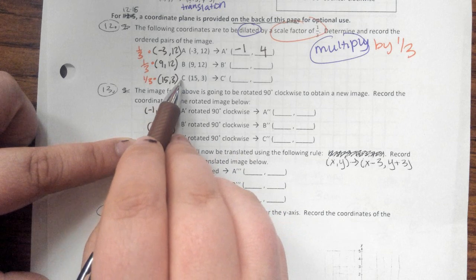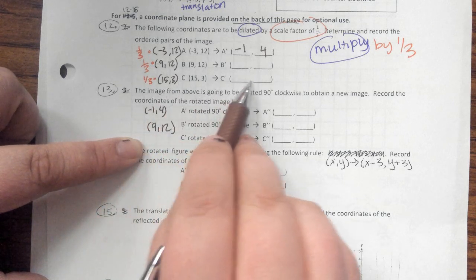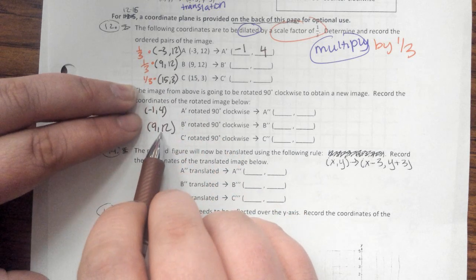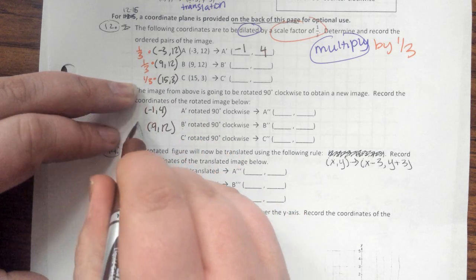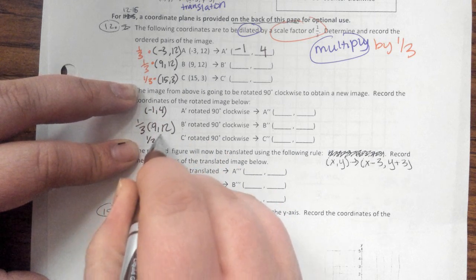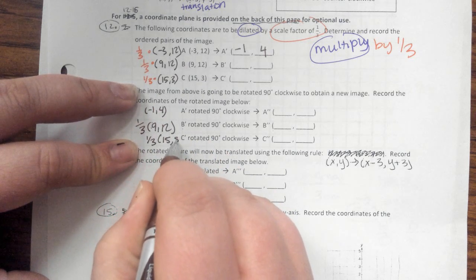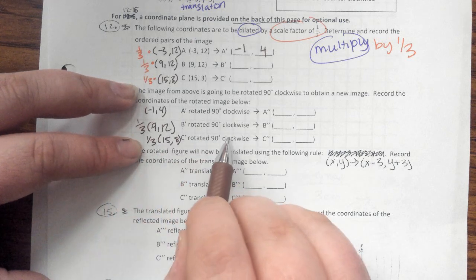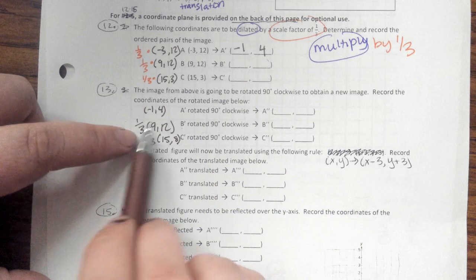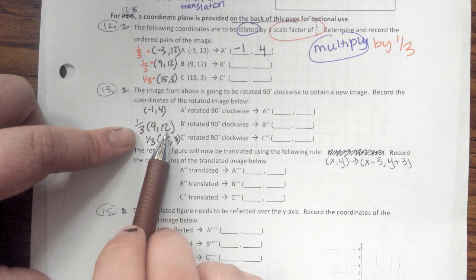And then for C prime, you'll use, sorry, you won't use 9, 12. You'll use 9, 12 times 1/3, right? And for C prime, you'll use 1/3 times 15, 8. And then you can rotate that. So you're using the previous ordered pairs as the pre-image for the next question.